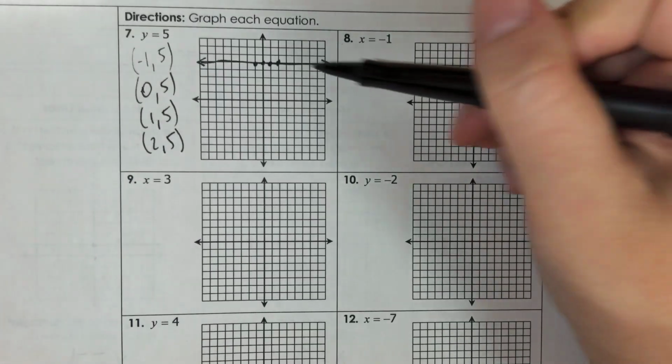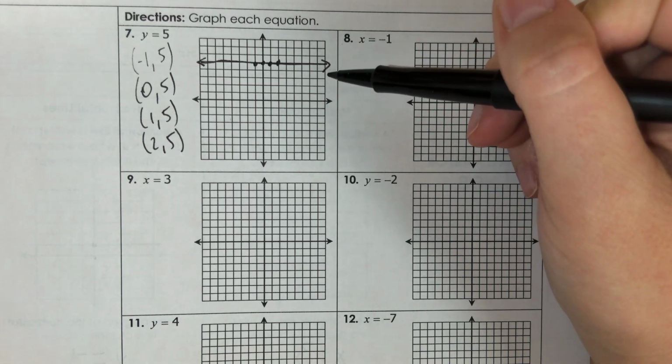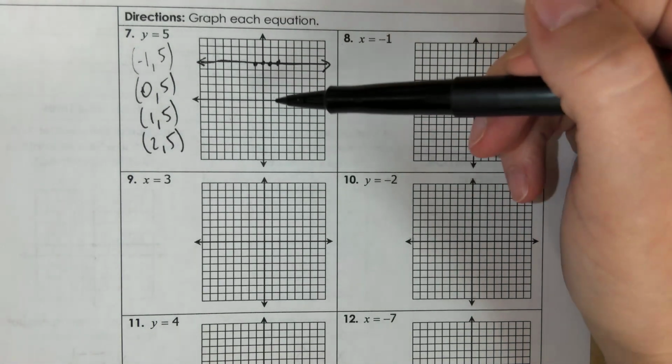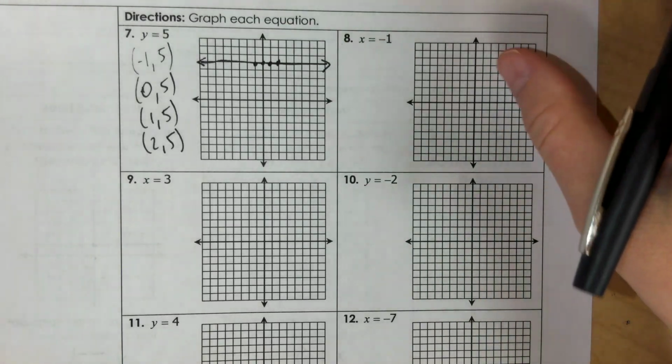Hold on, it'll come back into focus. There we go. And so this is going to be a horizontal line when we go to graph it. So that's one way that you can graph these, is just plot a bunch of points that all have the same y value of y equals 5.